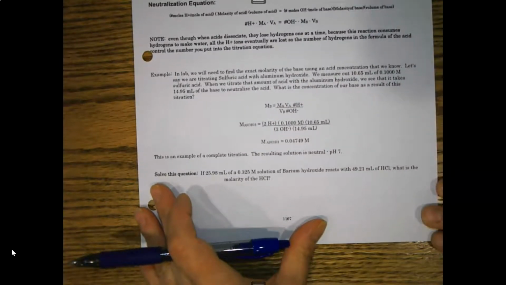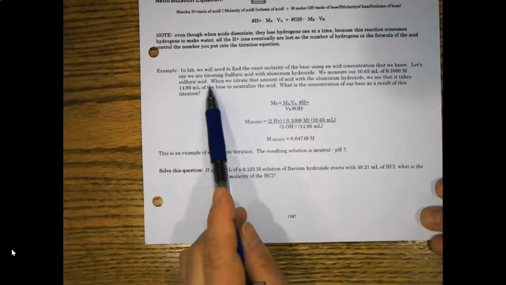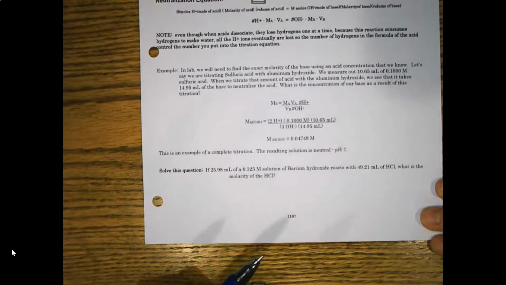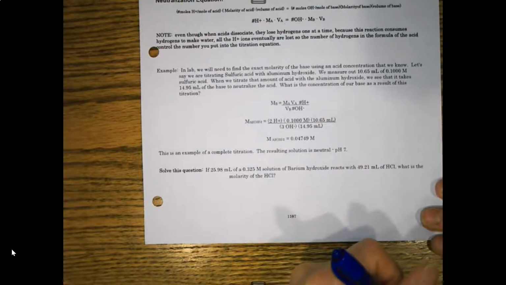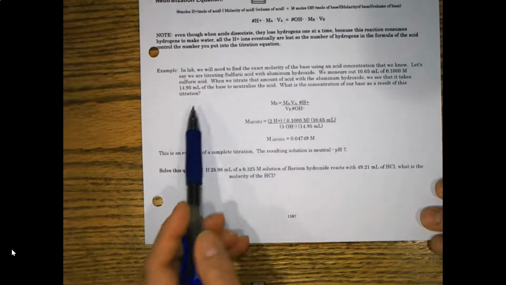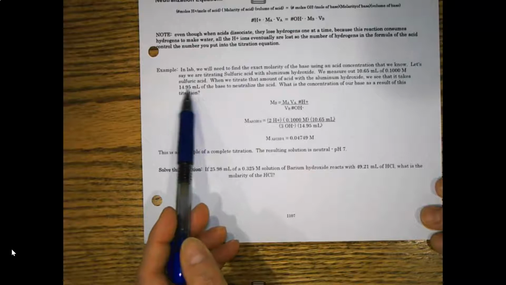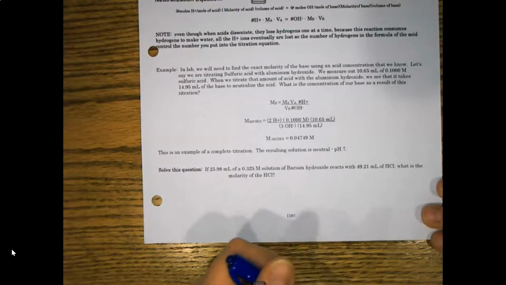Okay, so here's a quick example. You've got a solution with sulfuric acid and aluminum hydroxide that you are titrating. So you measure out 10.65 milliliters of 0.1 molar sulfuric acid. You want to figure out what the concentration of the aluminum hydroxide is. And you find that when you titrate it, and we'll talk about what titration is momentarily, it took 14.95 milliliters of the aluminum hydroxide to neutralize the acid.